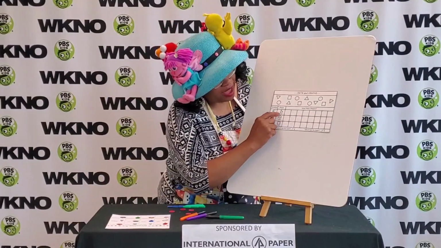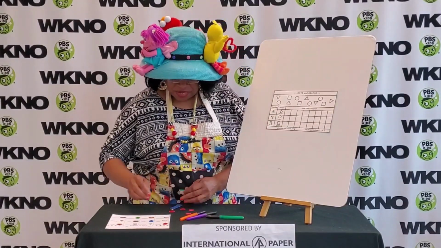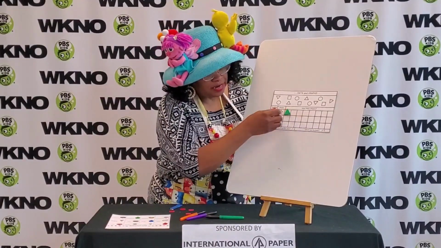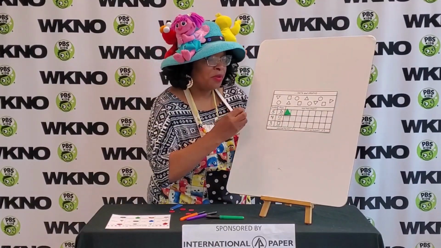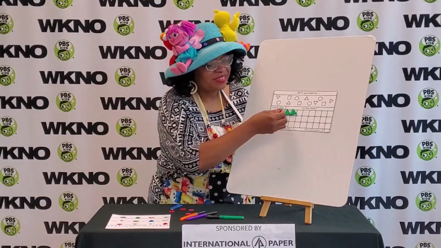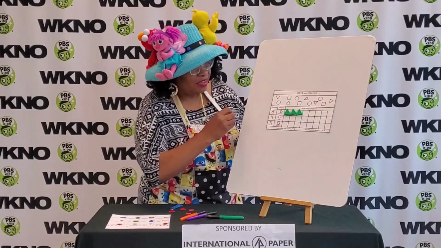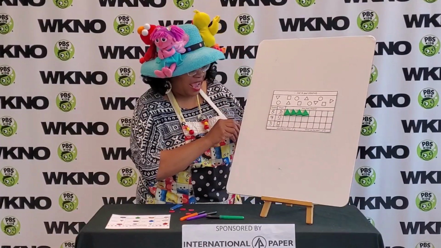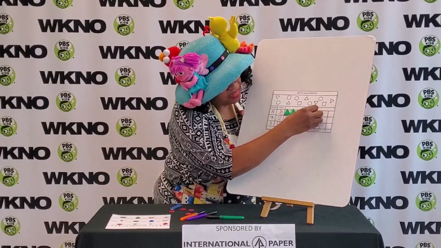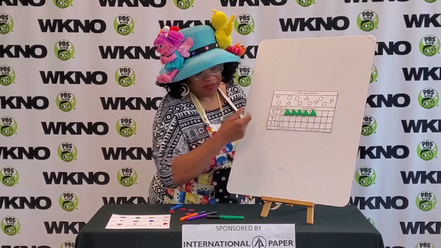So let us graph 5 triangles. I have some triangles here. Let's see, 1, how many did we find? So how many are we going to put up here? 2, did you say 5? I think you did. 3, 4, and 5. I put 5, I found 5. This is what I found 5 of, 5 triangles.